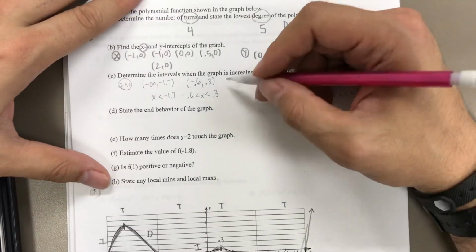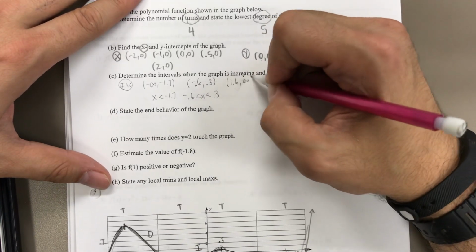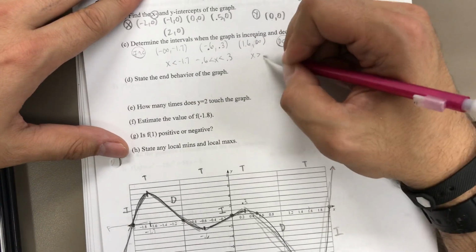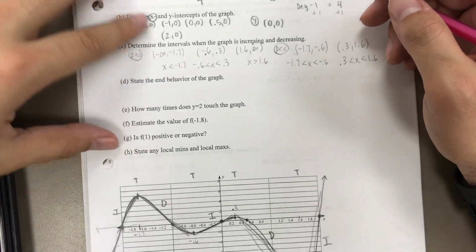So that means that this last interval where it's increasing starts at 1.6 and goes up to infinity. So in other words, when my x values are greater than 1.6. All right, so that's the intervals of increasing and decreasing.